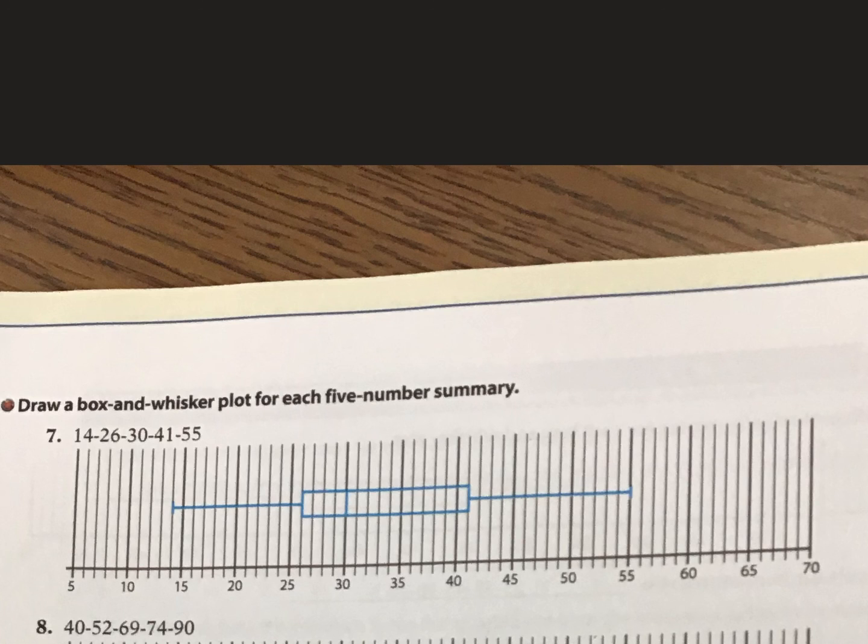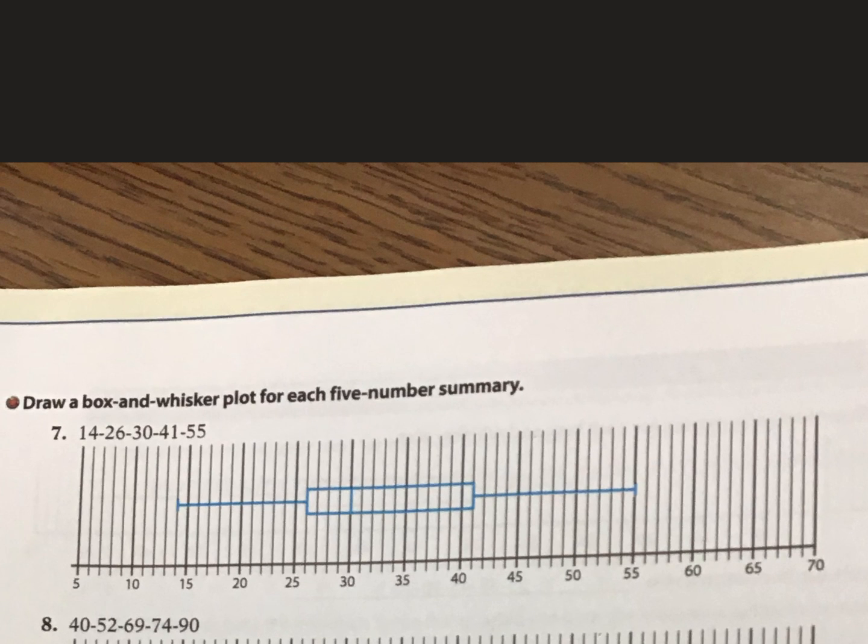This is what the first number 7 should look like. Your first line should be on 14. You see that here? Good. Okay, your second line, which is your first quarter, should be right here on 26. Your median is on 30. Your third quarter is on 41. And your maximum is on 55. Okay, so I want to make sure you got that right before I let you loose to finish the others for homework.